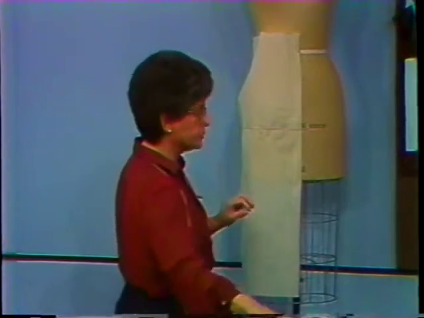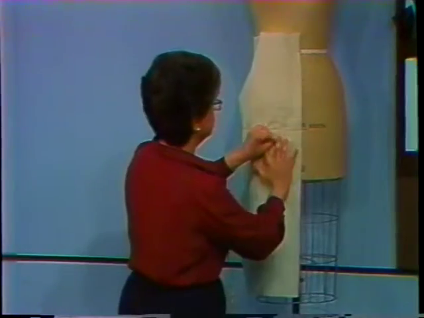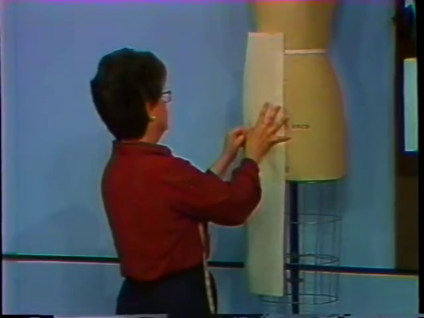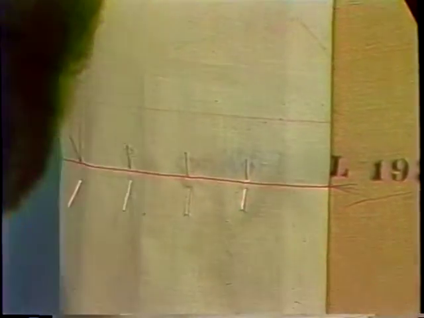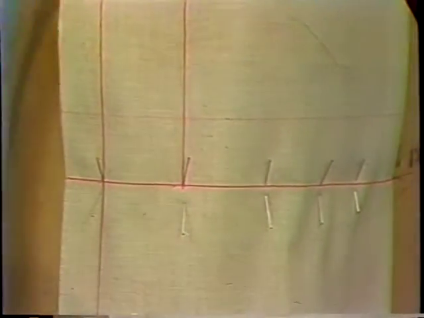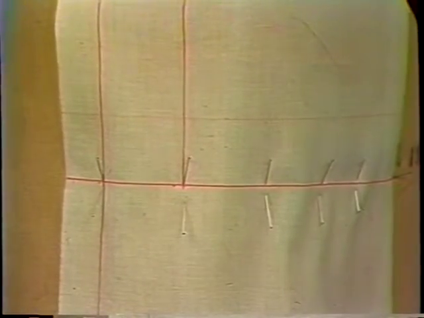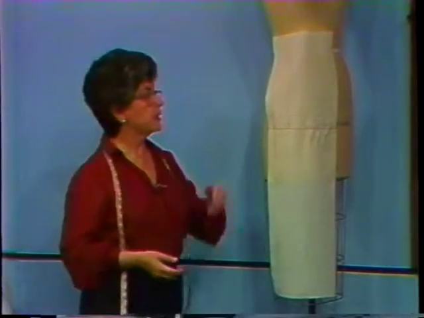This is time-consuming sometimes, but important. Okay. Having secured the cross and the length, you've completed the draping of the lower skirt.